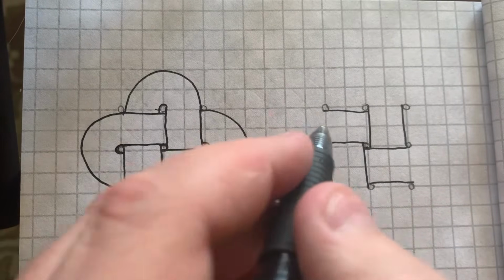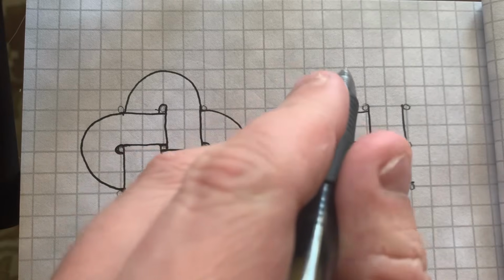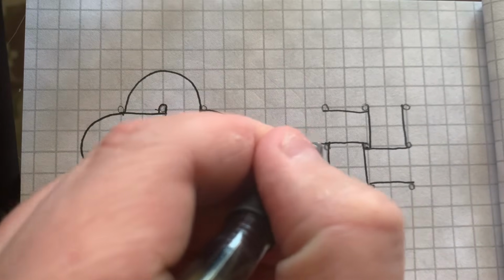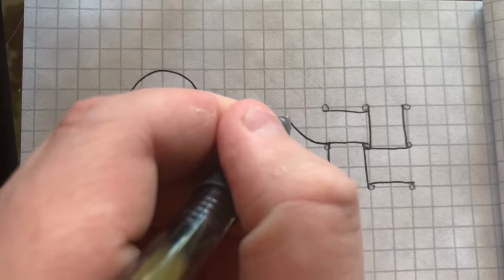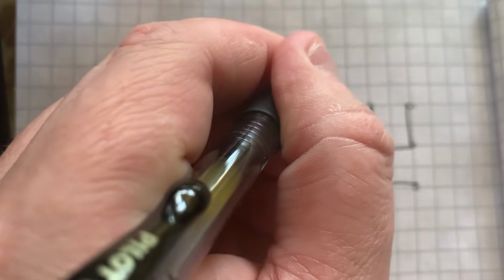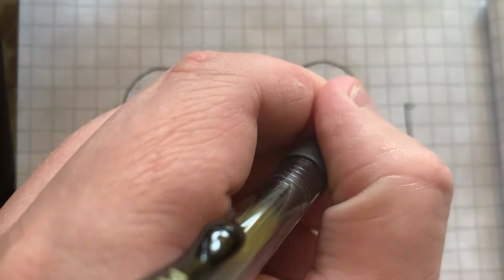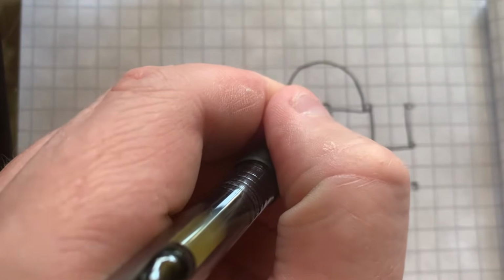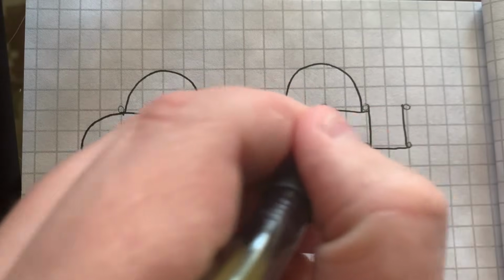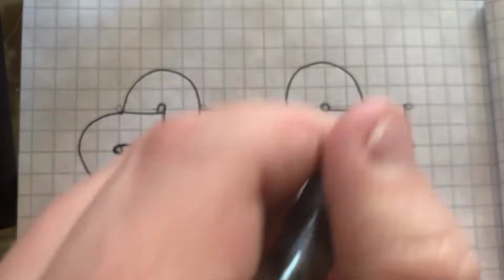However, this time I'm going to make this loop, I'm going to loop it around so that it connects in here. So I'm going to go up, and go around like that. And now that's connected, so now it goes under, over, around, under there like that.